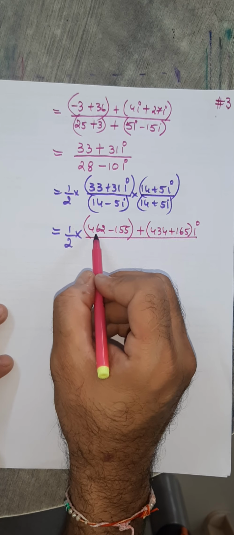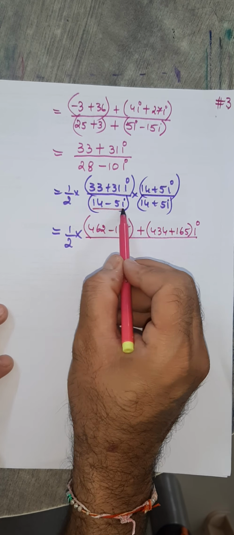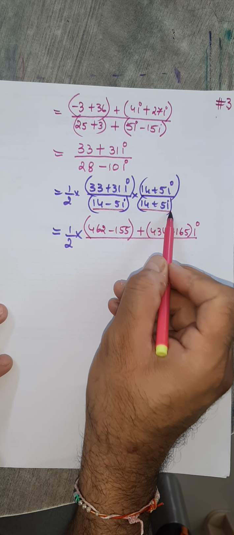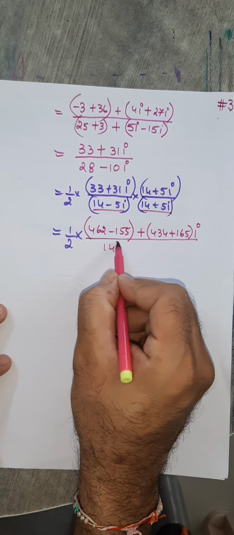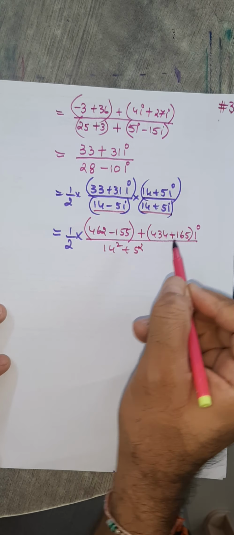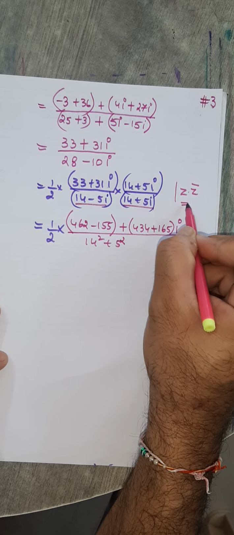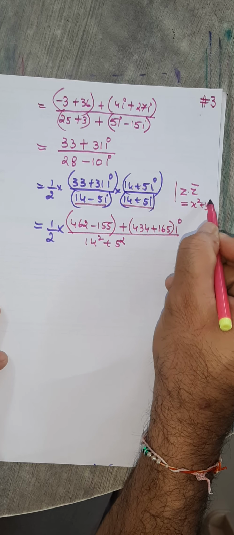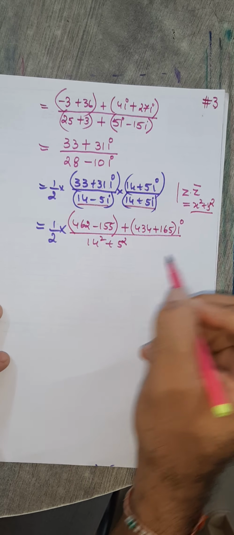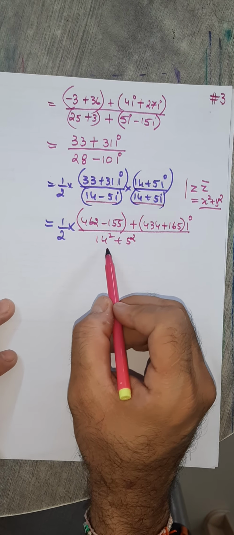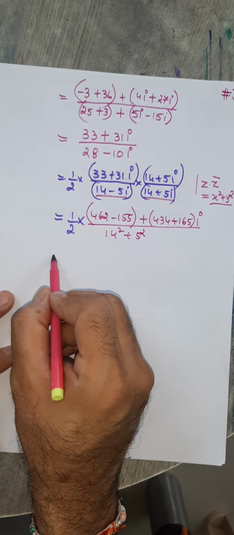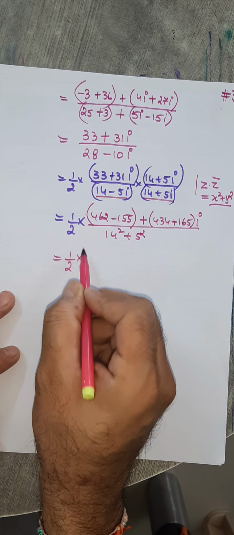upon same thing here. But this is z into z bar, which is a square plus b square. So 14 square plus 5 square. This concept here: z into z bar is x square plus y square. I've used this concept here. Okay. So this is 1 by 2.